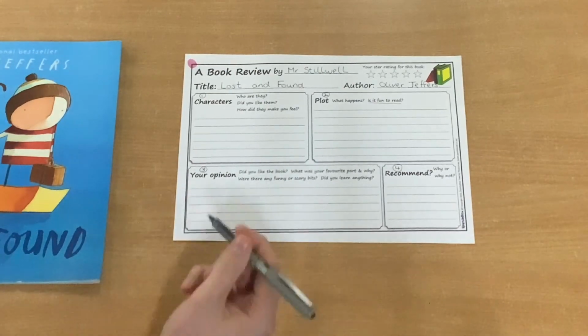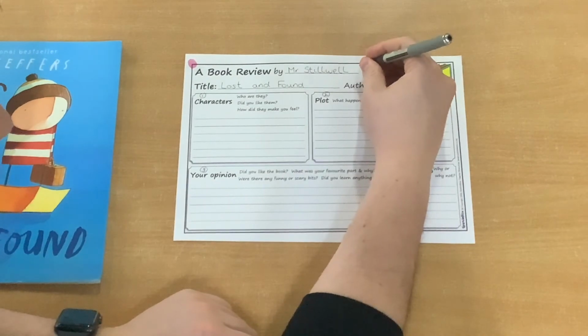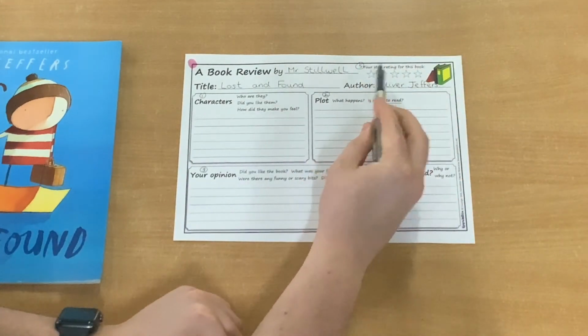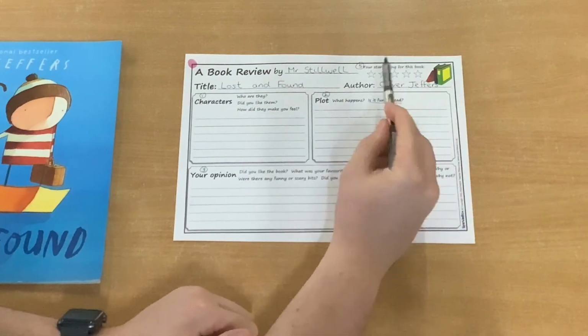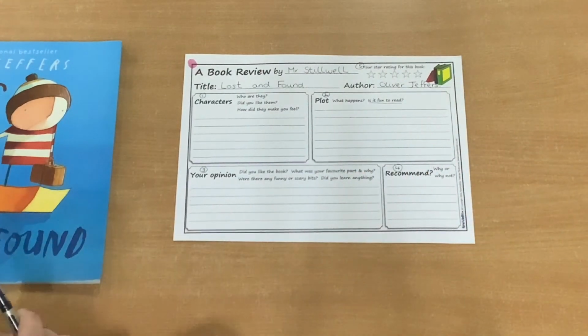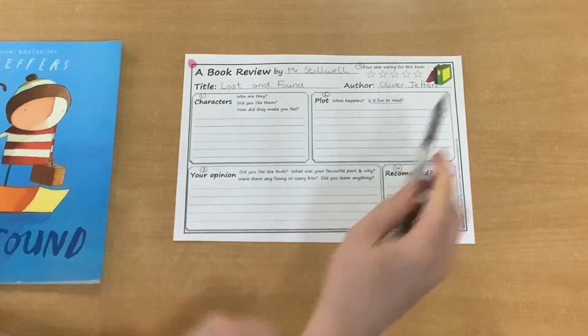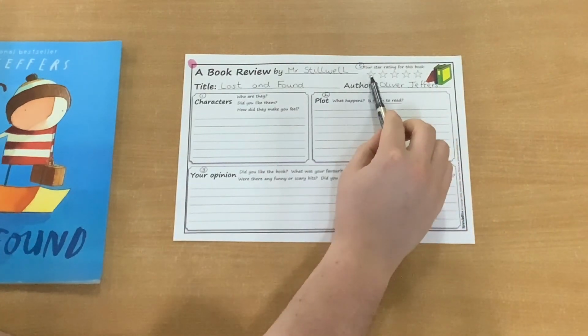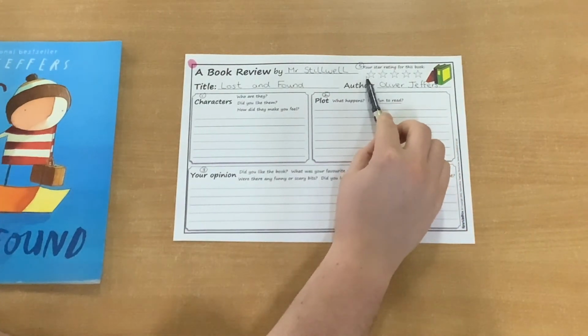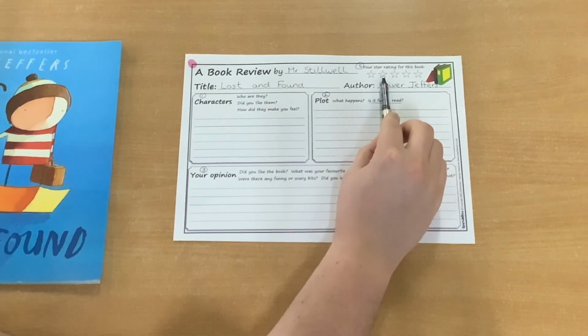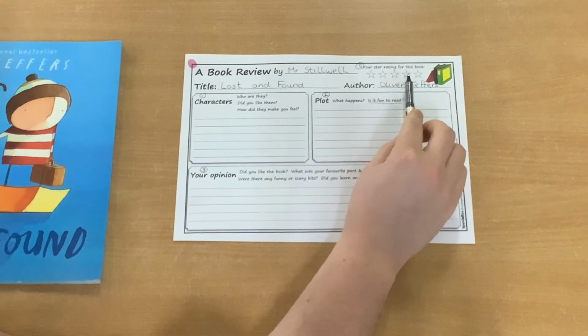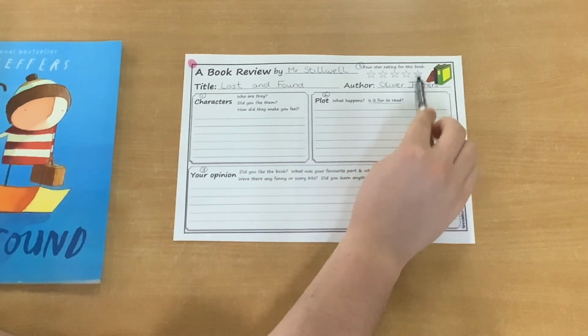And then the last thing I want you to do up here, number 5, your star rating for this book. So you've got 5 stars. If you colour in all 5 stars, that means it was an amazing book. If you colour in 1 star, it means you thought it was a rubbish book, and then it gets better. So rubbish, it was okay, it was good, you really enjoyed it, or it was amazing.